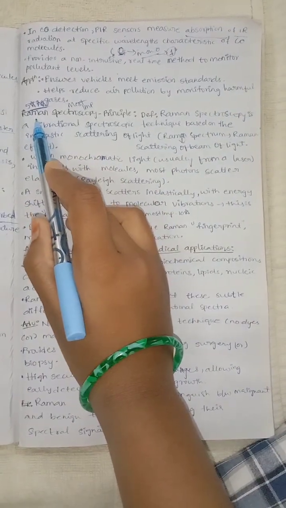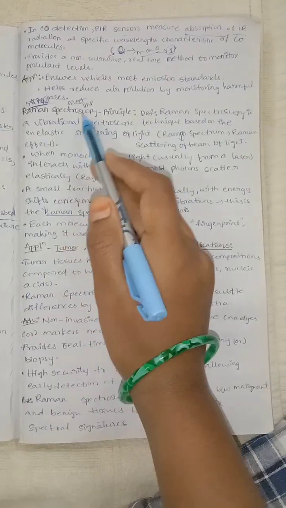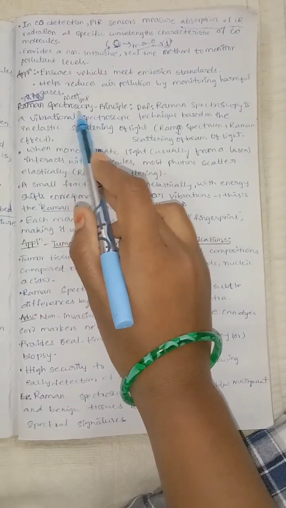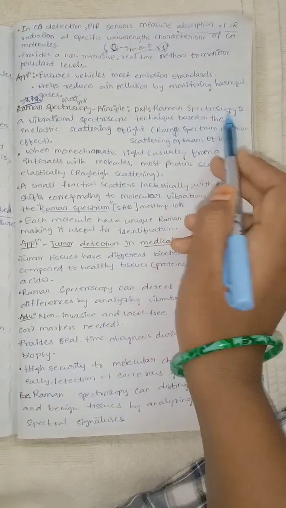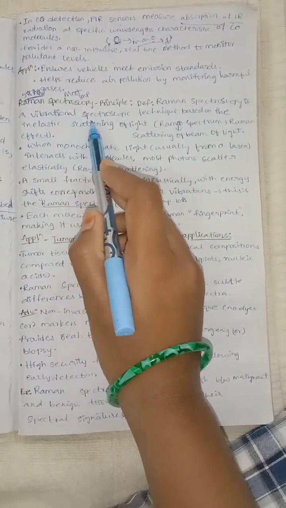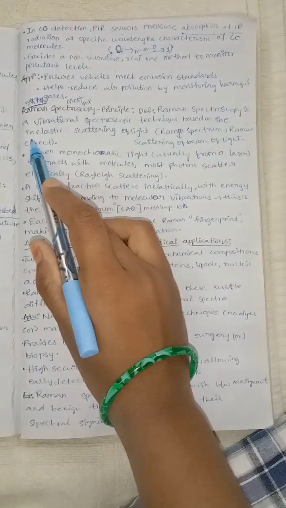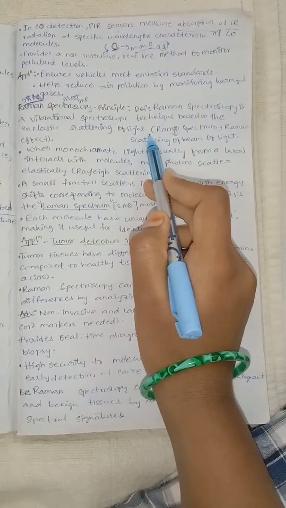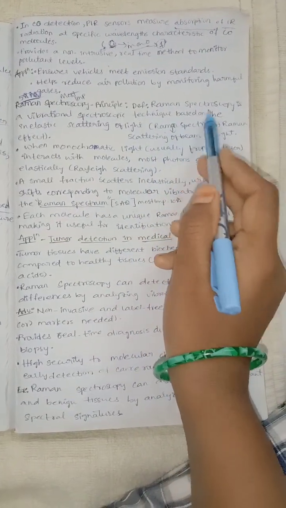This is the important concept, Raman spectroscopy. Definitely they will ask for 5 marks or 7 marks. Compulsorily learn this concept. It is based on the principle that Raman spectroscopy is a vibrational spectroscopic technique based on the inelastic scattering of a beam of light, known as the Raman spectrum. This concept is included in Raman spectroscopy.